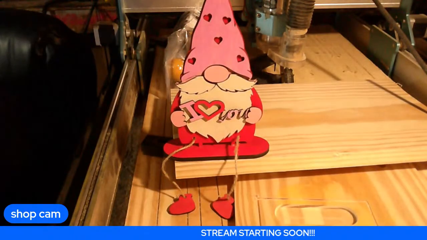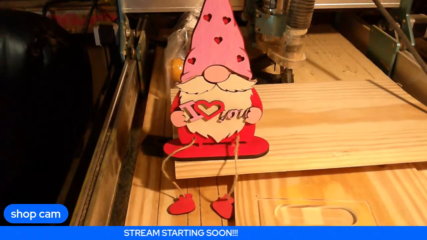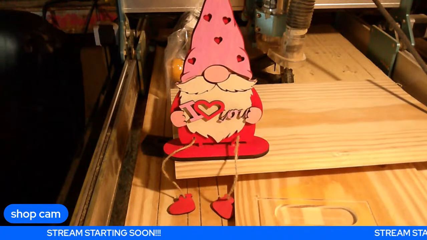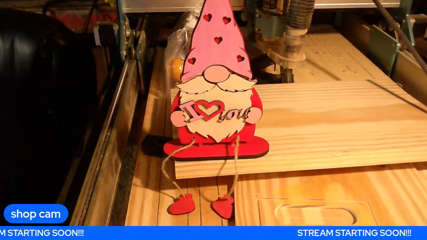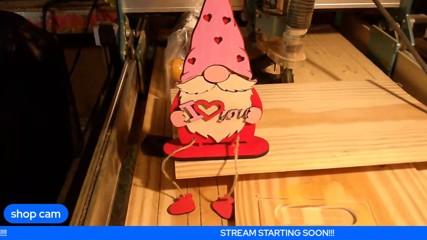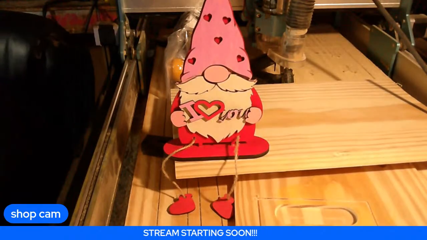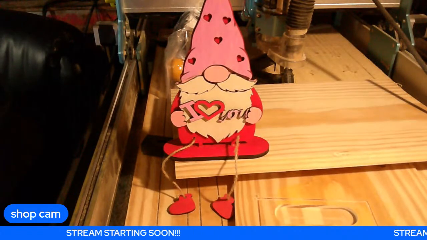I used Gemini to give me the gnome. But I got the inspiration off of Etsy, and I saw a file on there people were trying to sell, and I said I really like that, and I can do something like that. So I figured today would be a good day to kind of go over that process of it.